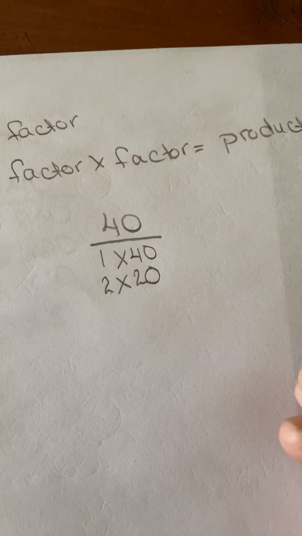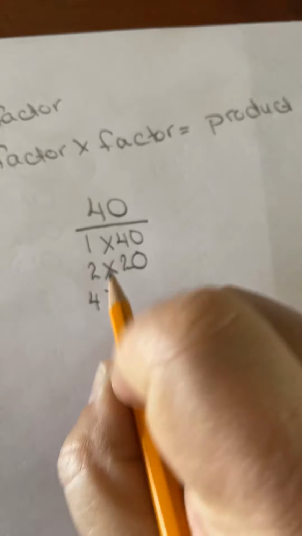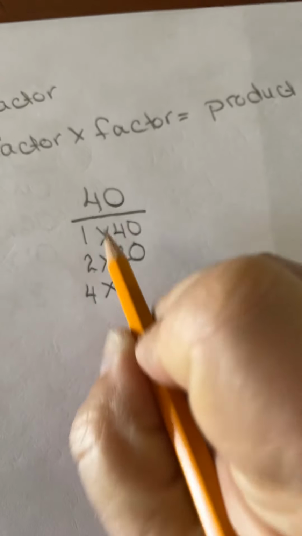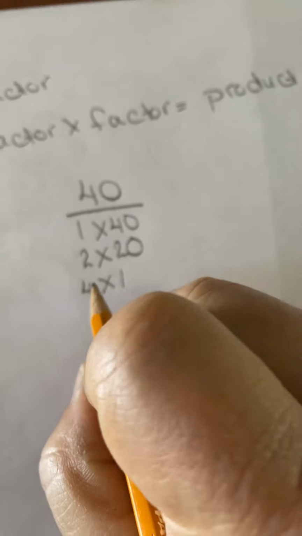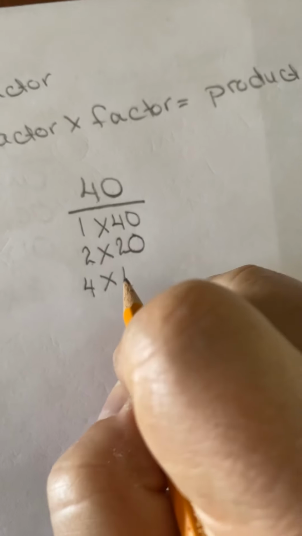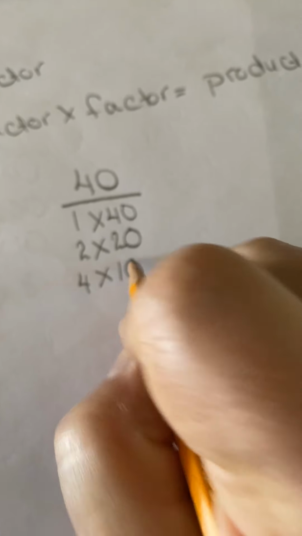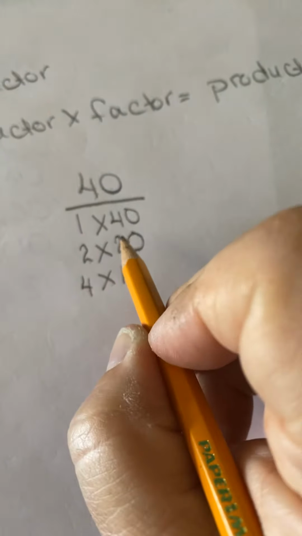So our next number would be 4. We're going to do the same thing. 4 times what is 4? Well, obviously 4 times 1 is 4. And then 4 times what is 0? Just like in the 2, anything times 0 is 0, so we're going to put this 0 here. So 4 times 10 are our factors, and that equals our product of 40.